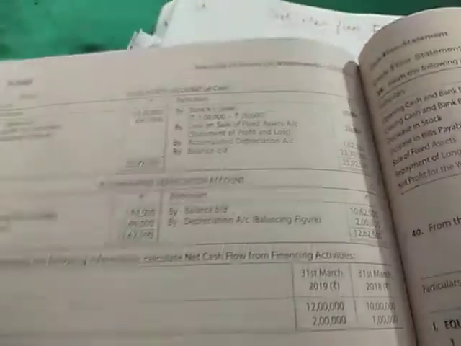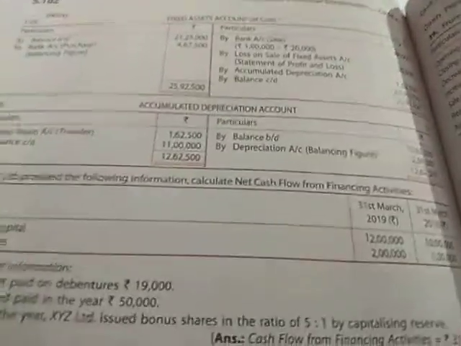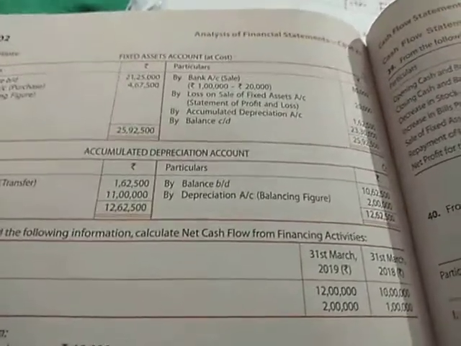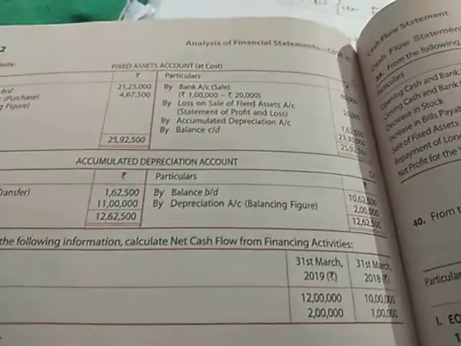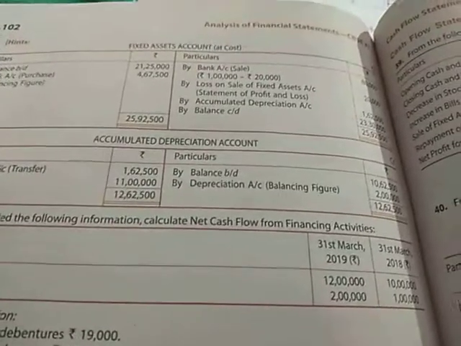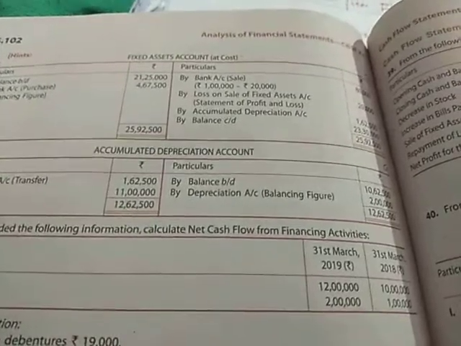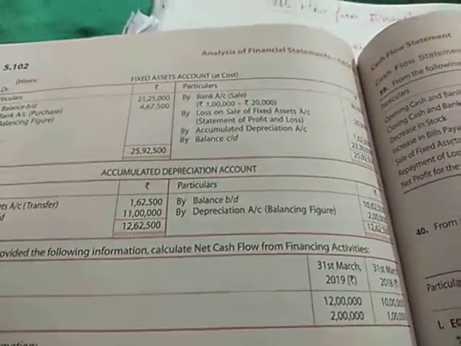So whenever you issue bonus shares, you don't receive cash for that. Bonus shares are provided free of cost by capitalizing the reserve, so you don't receive cash. So there is no cash inflow, hence it will not be written. Since there is no cash flow for that, we will not be writing this item or the increase in equity share capital.